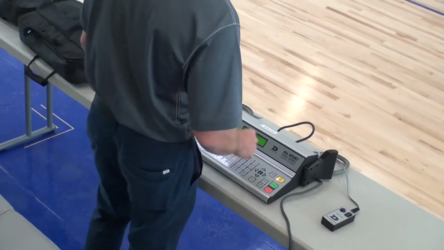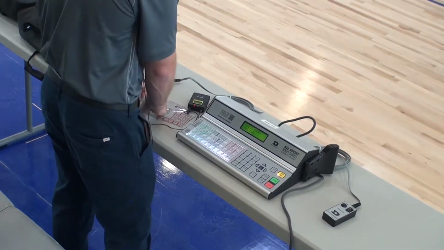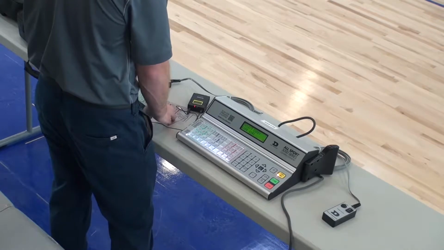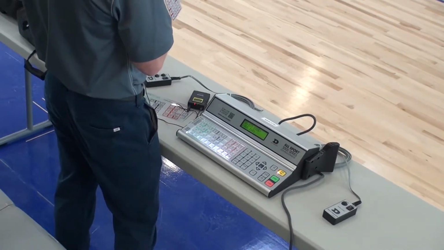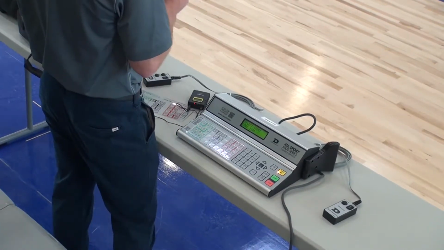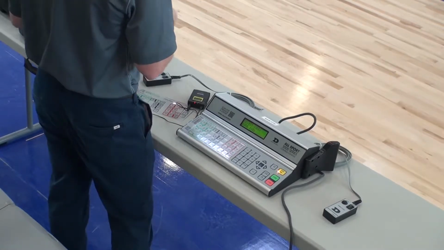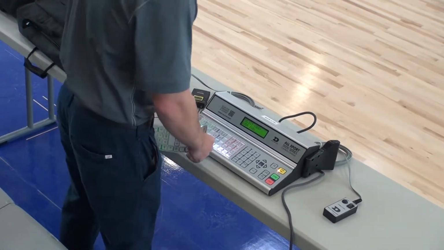Then it asks you for what code to put in. So now we're looking at volleyball here. Code for volleyball, top one is 2101, which is probably what you would use.